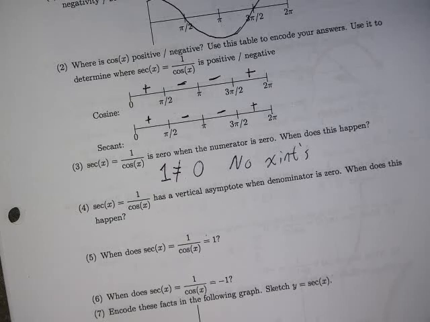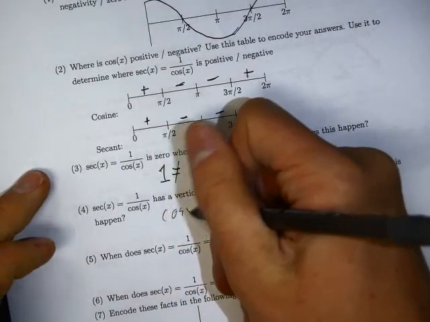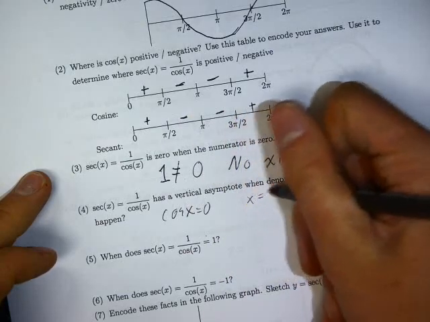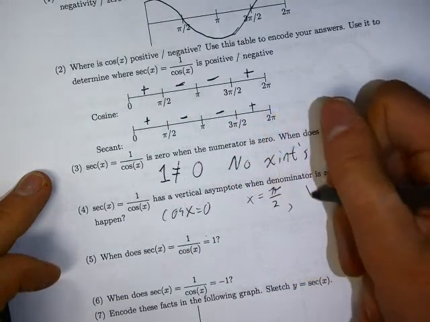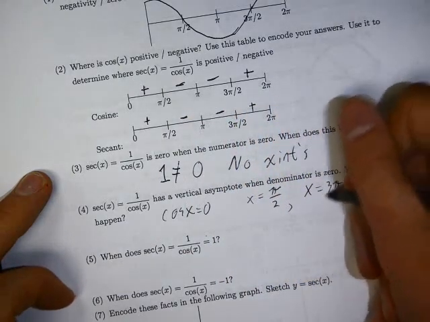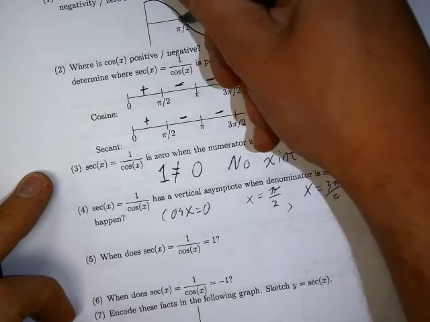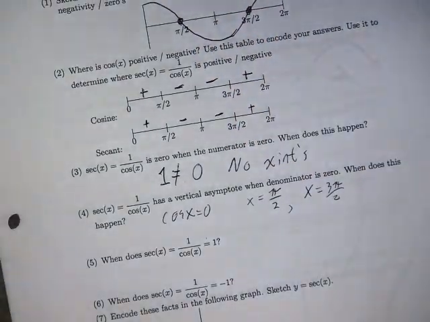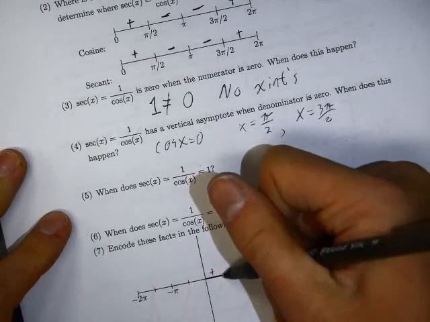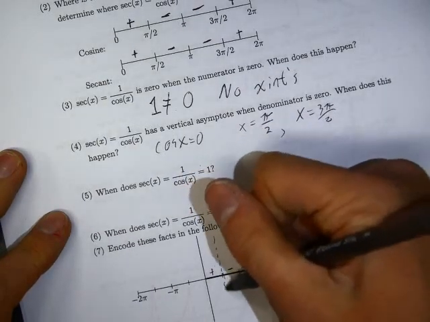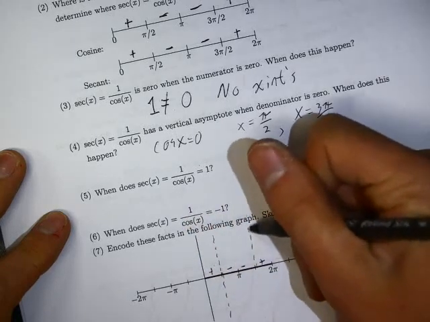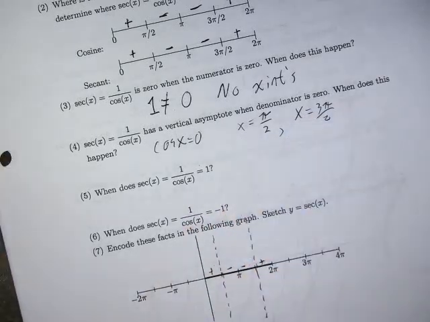When is the denominator of that fraction 0? X equal to pi over 2, and x equal to 3 pi over 2. Because you can see the two of them. One's right there, one's right there. So I see a vertical asymptote there, and I see a vertical asymptote there.